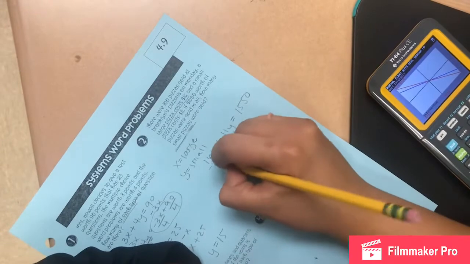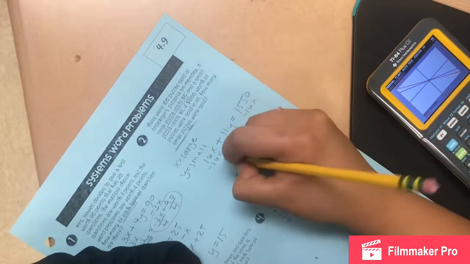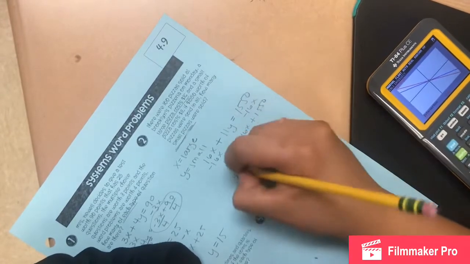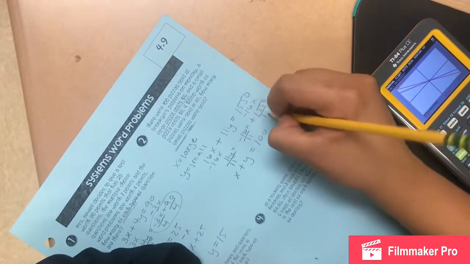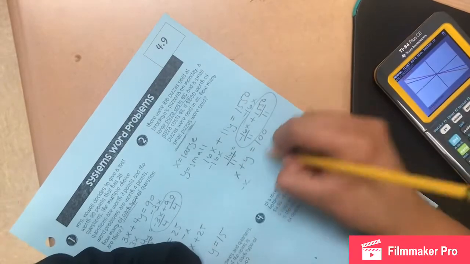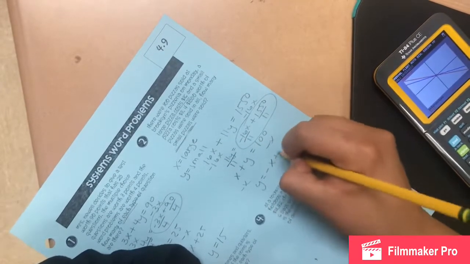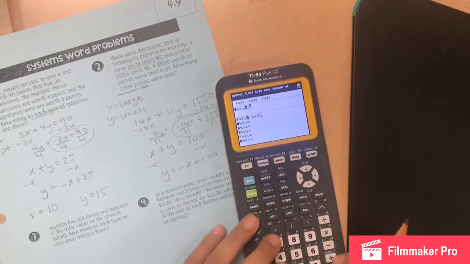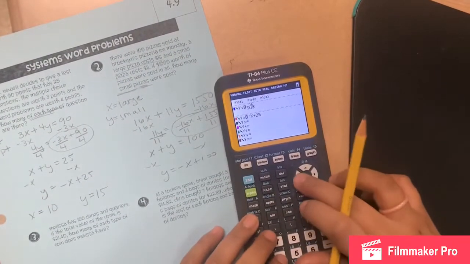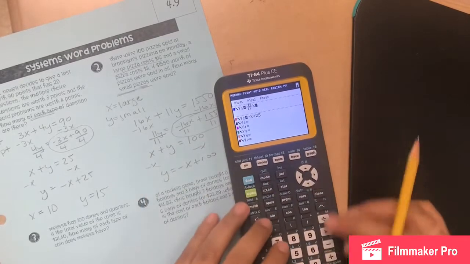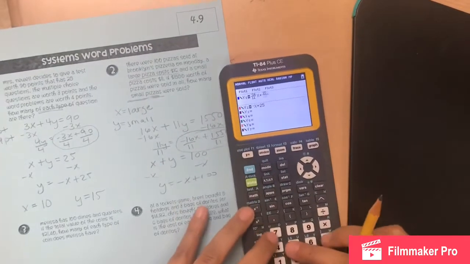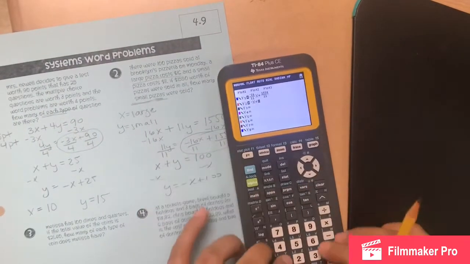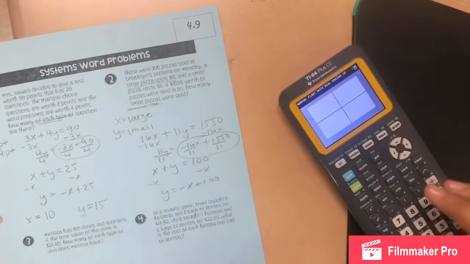So then we're going to solve for y for both of them. So 11y equals negative 16x plus 1550. Divide by 11. So I'm going to leave it at that. And then I'm going to subtract x on both sides here. So then I'm going to type these in. And then negative x plus 100. Give it time to load.